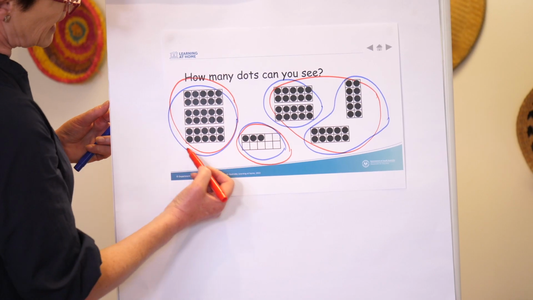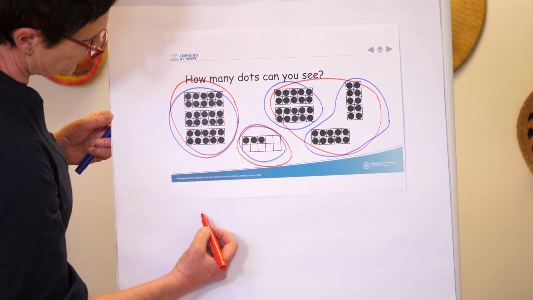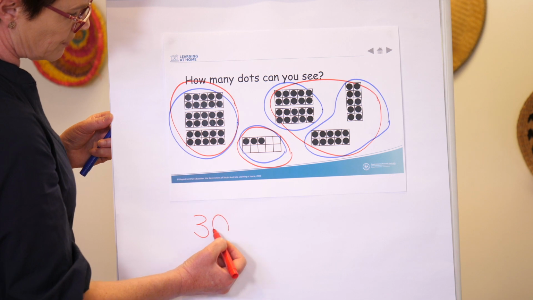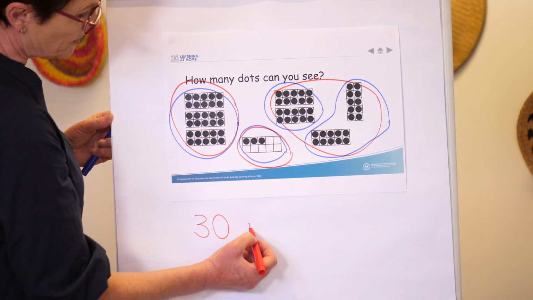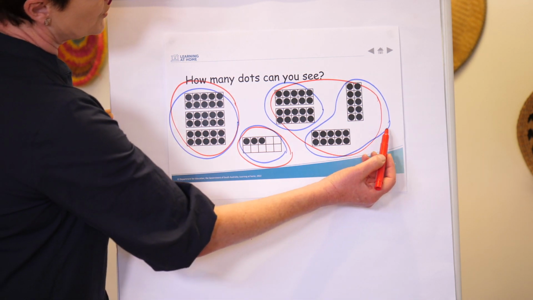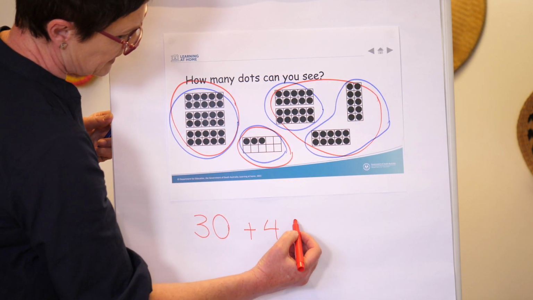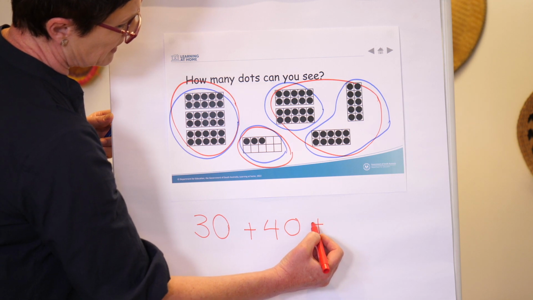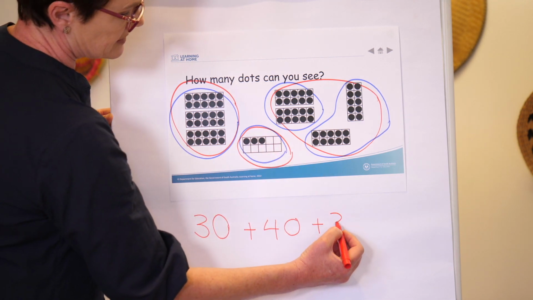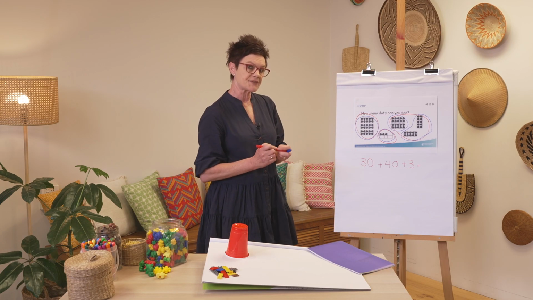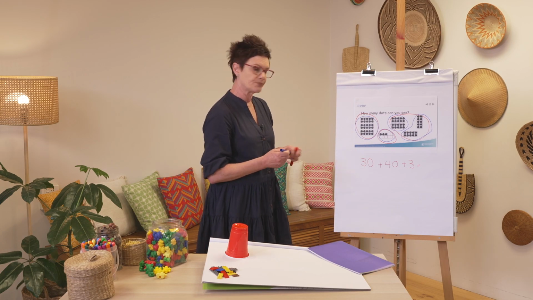Now we have in red 3 groups of 10. 3 groups of 10 make 30 plus 4 groups of 10 make 40 plus our 3 ones. Or I may have seen it differently.